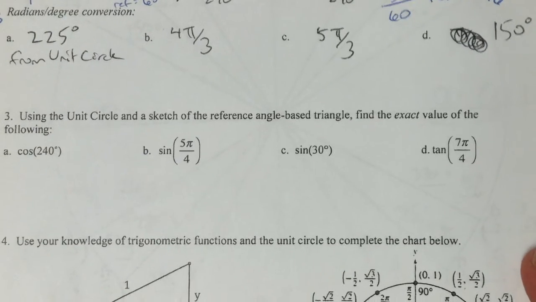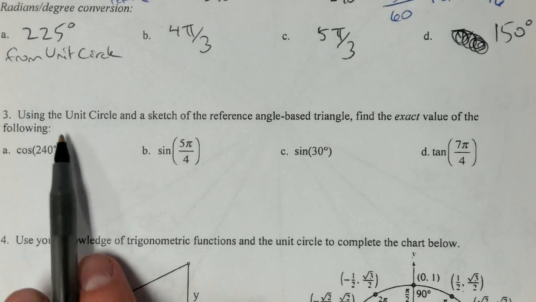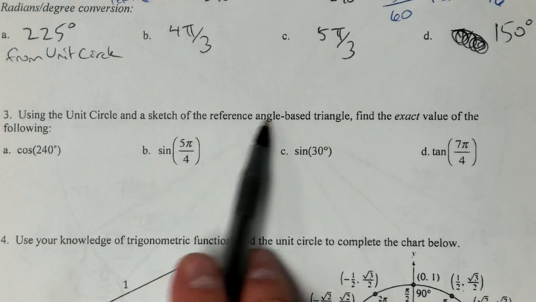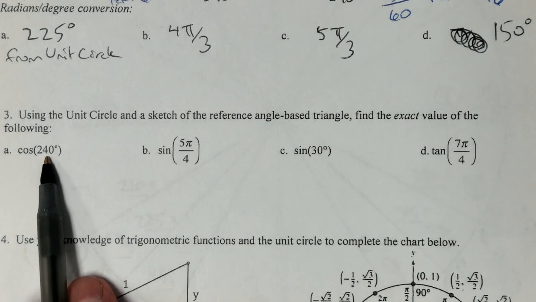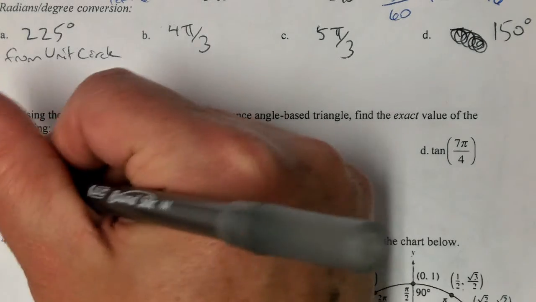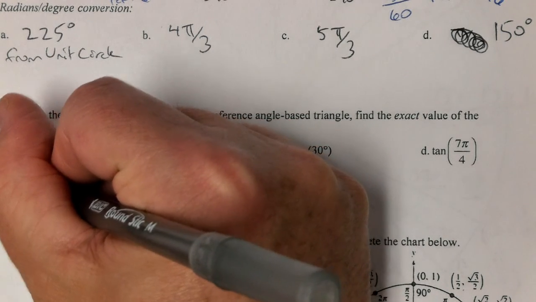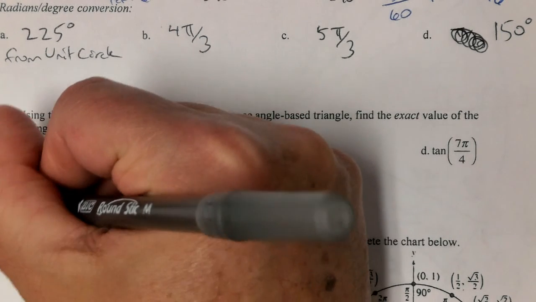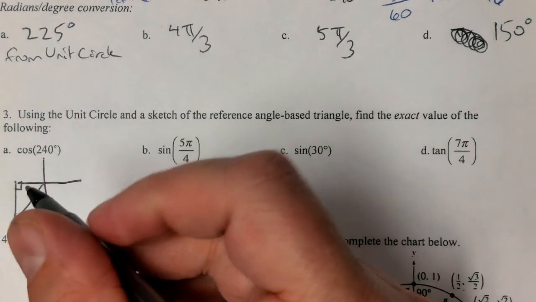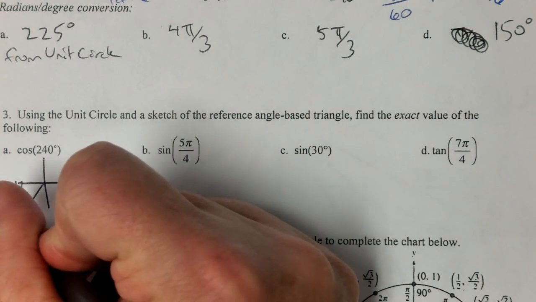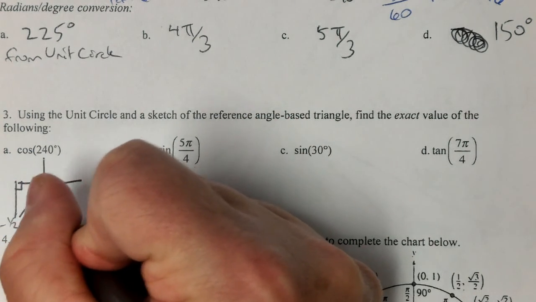And then for an example problem here, using the unit circle in a sketch, find the exact value of the following. So for 240 degrees, we're over here. Your ordered pair is negative 1/2, negative square root of 3 over 2.